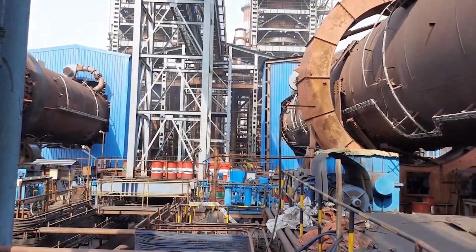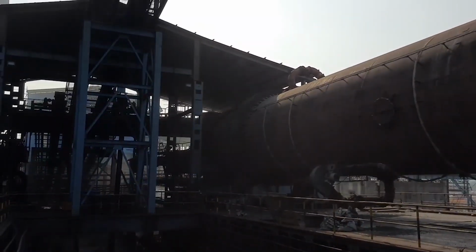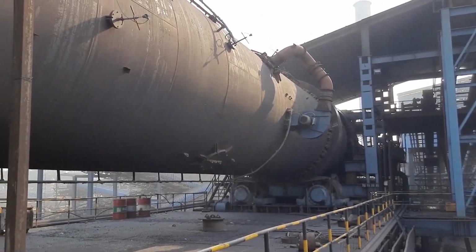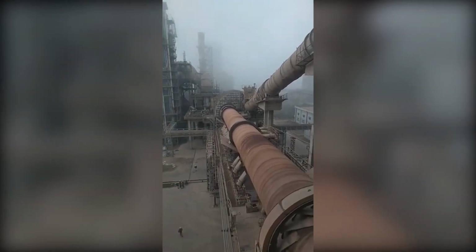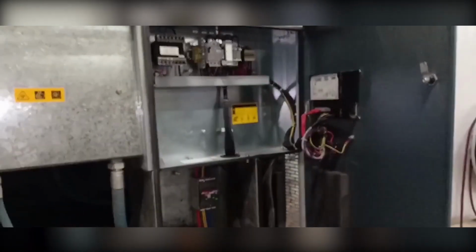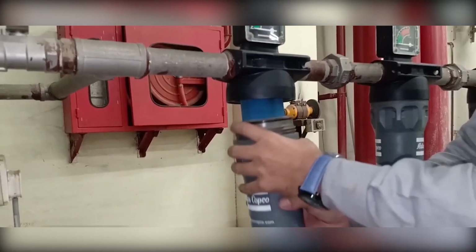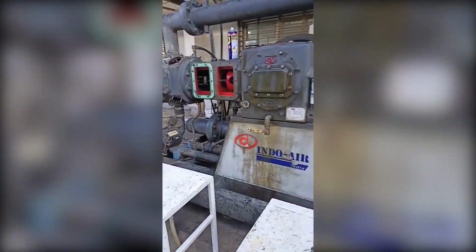Industrial kiln, a high-temperature oven or furnace used for firing or hardening materials, such as ceramics, glass, or metals. Industrial compressor is a device that increases the pressure of air or gas for various industrial applications, such as powering pneumatic tools or operating machinery.